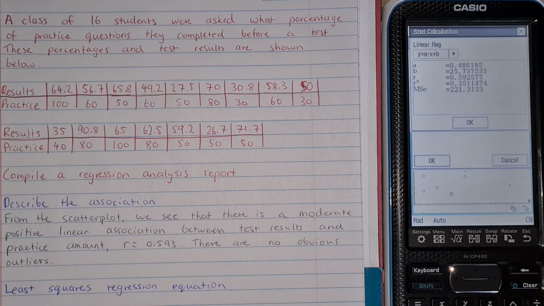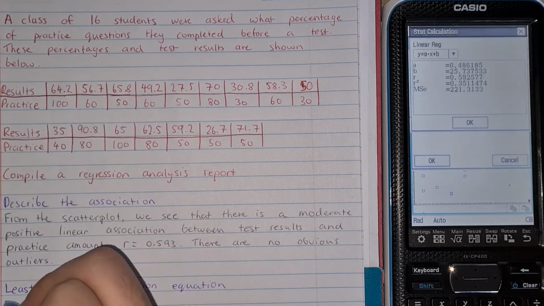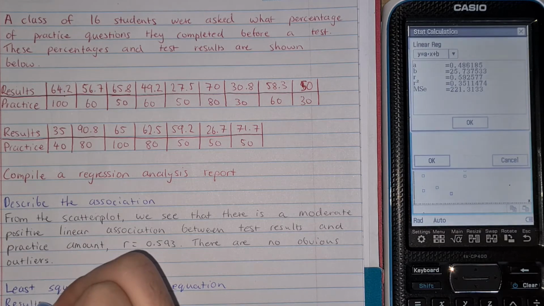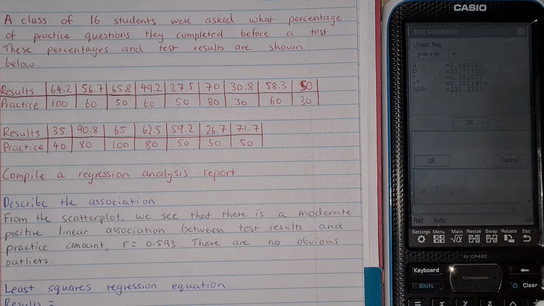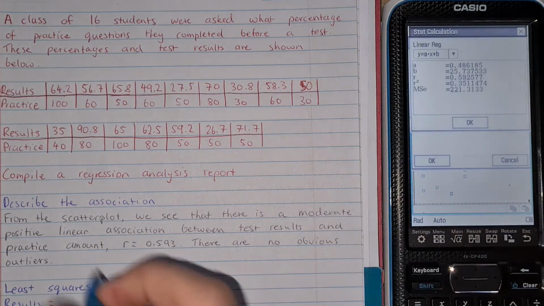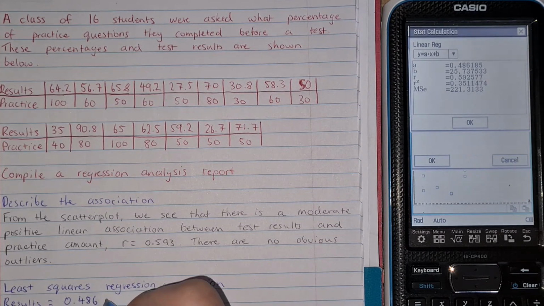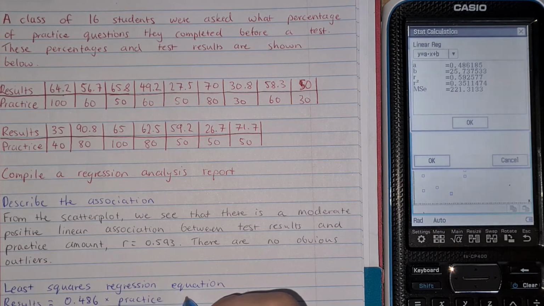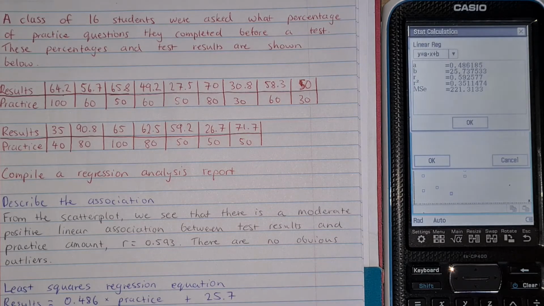So our least squares regression equation, if we start with our y value, which is our results, we have the results of the test equal a, which is 0.486 to 3 significant figures, multiplied by practice, plus our b value, 25.7 to 3 significant figures.